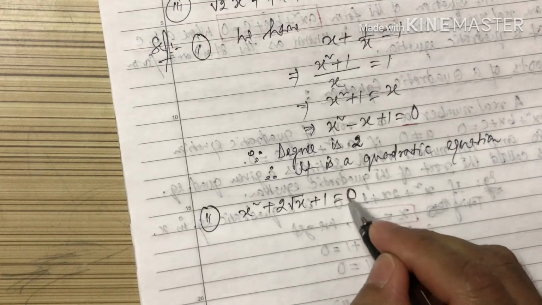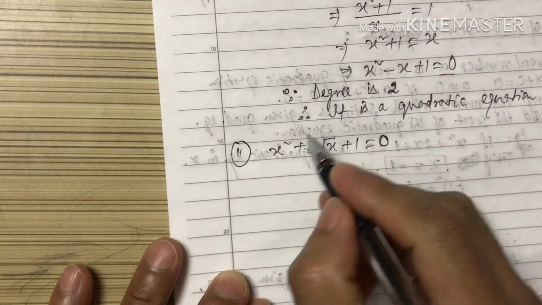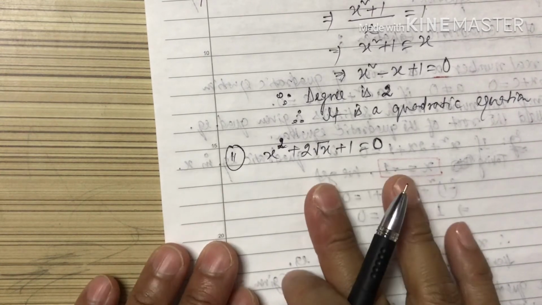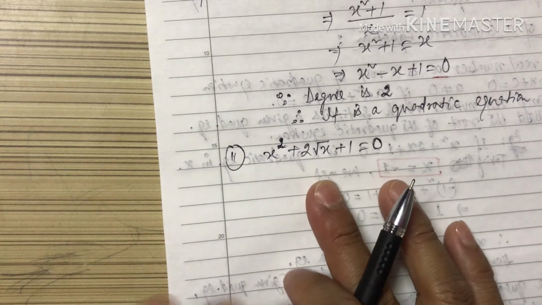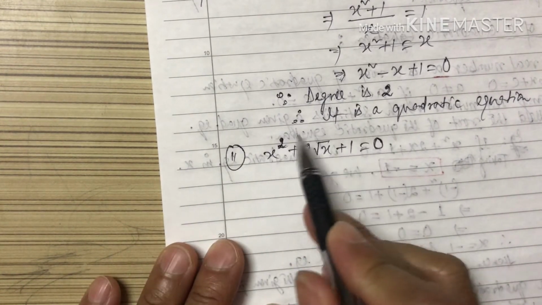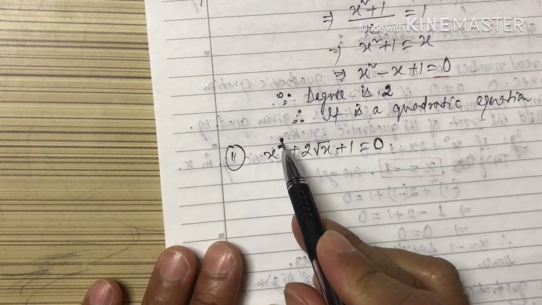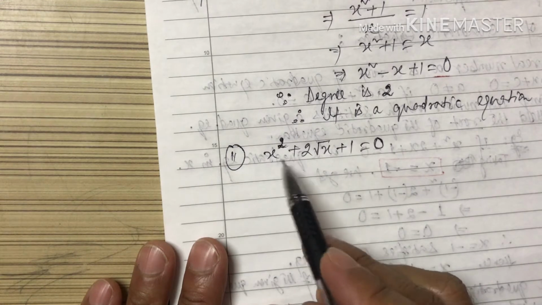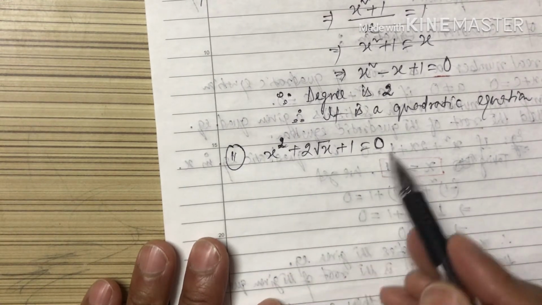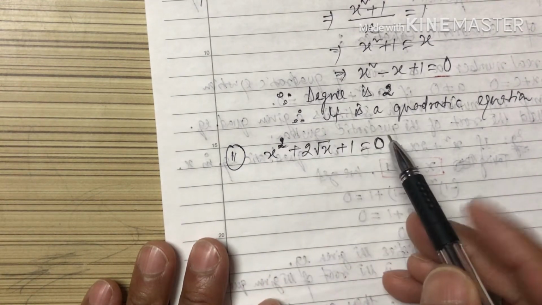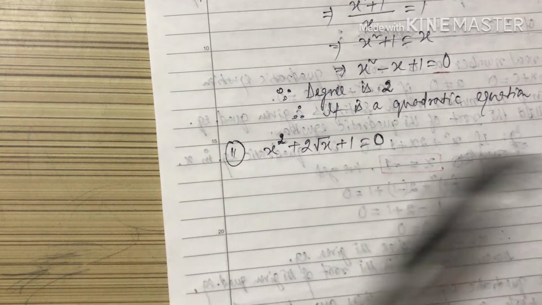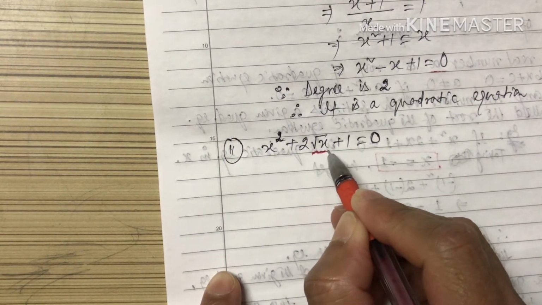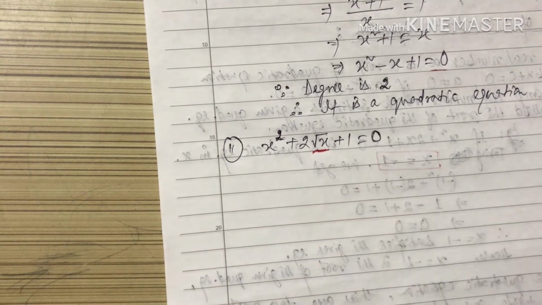When you see this equation in our first glance, it looks like quadratic because degree is 2. It's not wrong to say that degree is 2, but in spite of having degree 2, this is not a quadratic equation. Why? Because the problem is here. This is the problem in this equation.